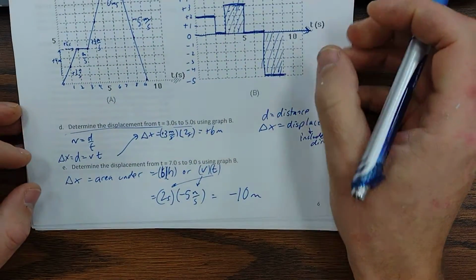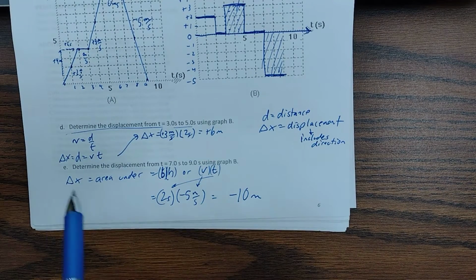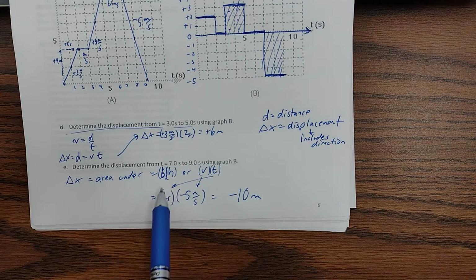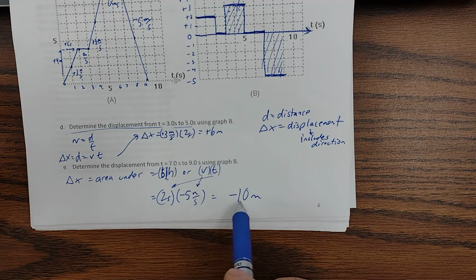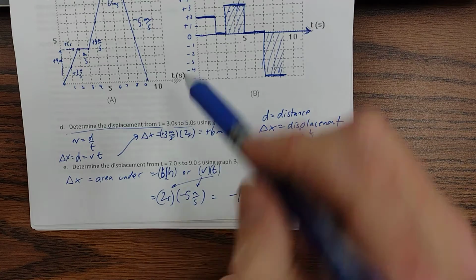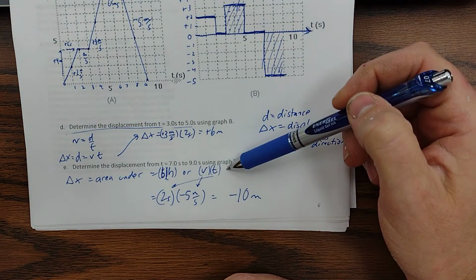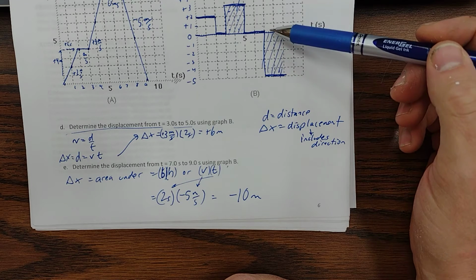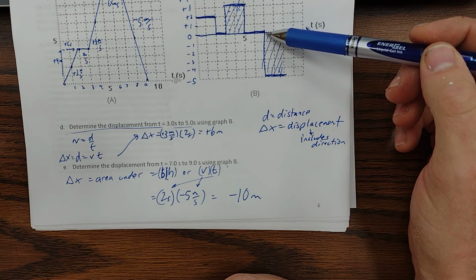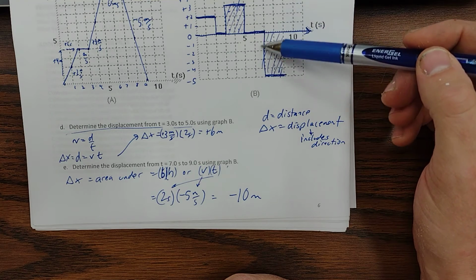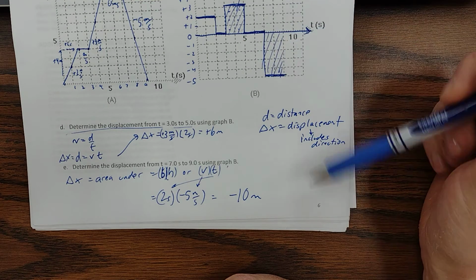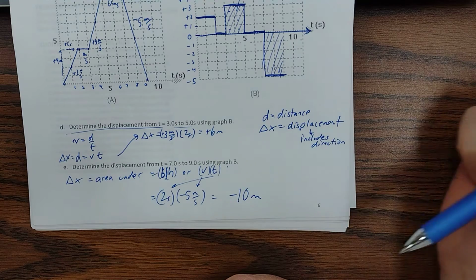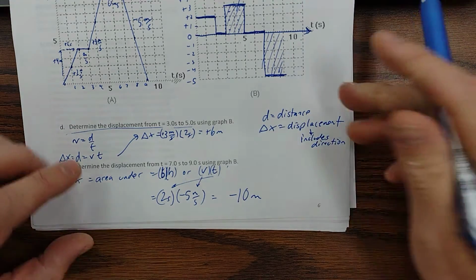Oops, none of that was showing up on the video. So delta x equals area under, base times height, or velocity times time. 2 seconds times -5, that's the base is 2 seconds, the height is -5, so displacement -10. Or I could have just done velocity times time. Velocity is -5 meters per second times 2 seconds, so that would be like doing the height times the base. Height times base is what velocity times time would give you.